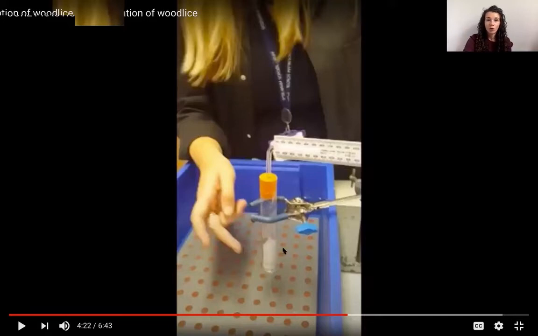They've got cotton wool to just keep the woodlice inside, and they have got a bung to stop any gases escaping. And what they're going to be looking for is how much oxygen is used up during respiration. Okay, so I'll play the video so that you can have a look at the way she set up the investigation and how she measures the use of oxygen.